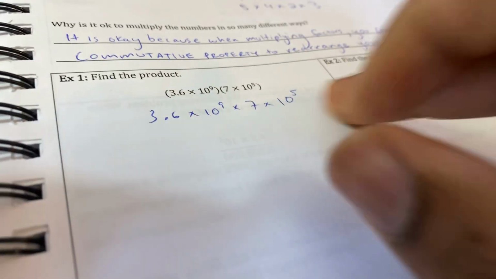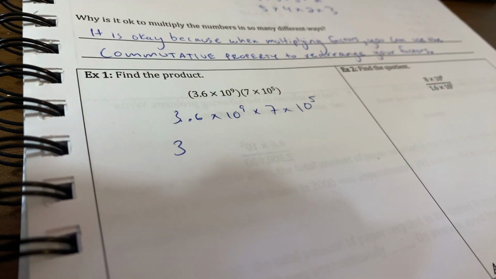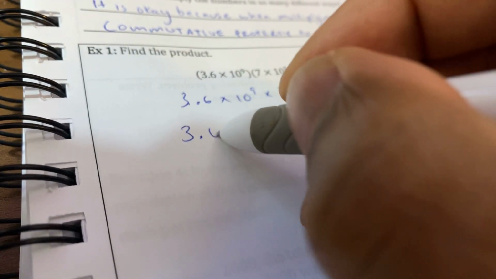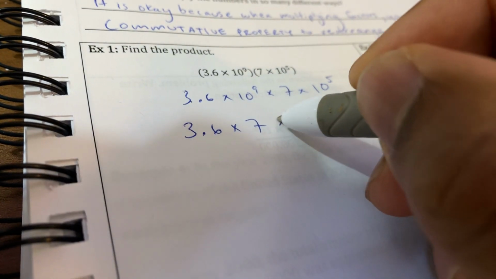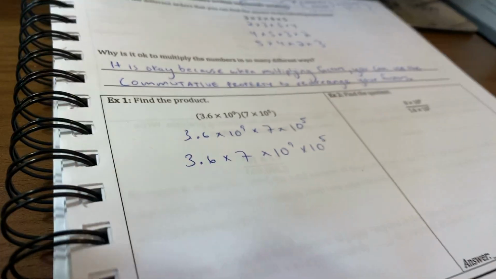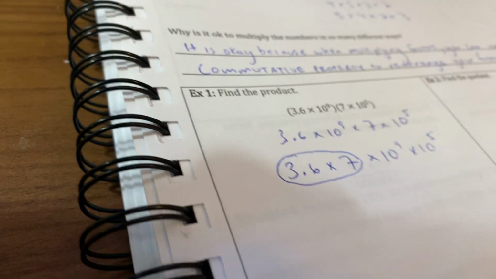But since we're multiplying everything here, we can actually just multiply our what? What do you think would be efficient here if we multiplied our what first? That's right. If we grouped together our leading factors, and then we group together our powers of 10. The order doesn't matter when you only are multiplying factors here, right? What's 3.6 times 7? I don't mind if you use a calculator for this.